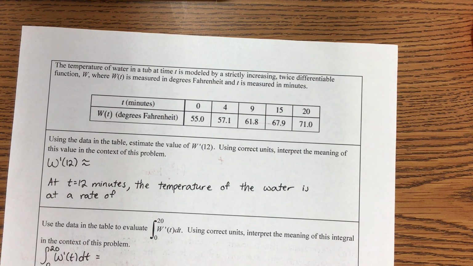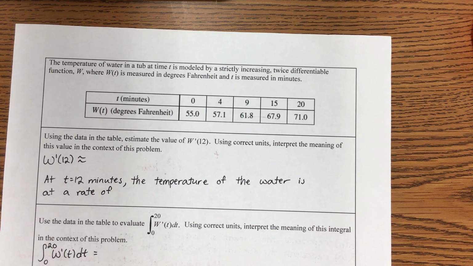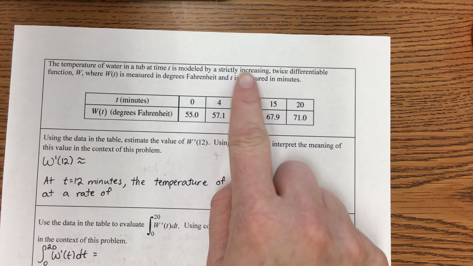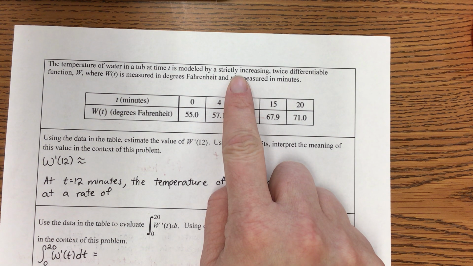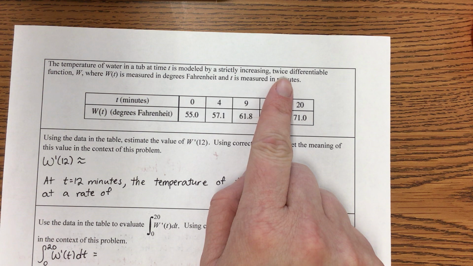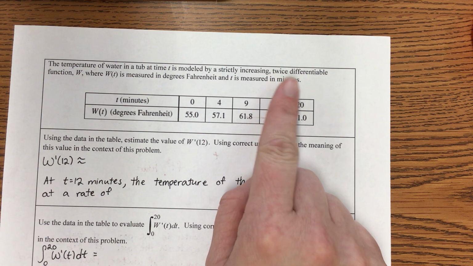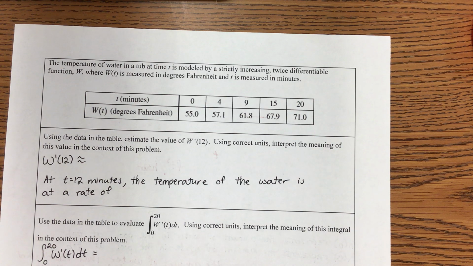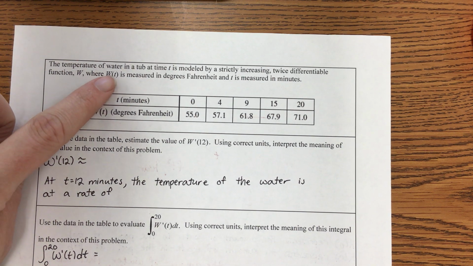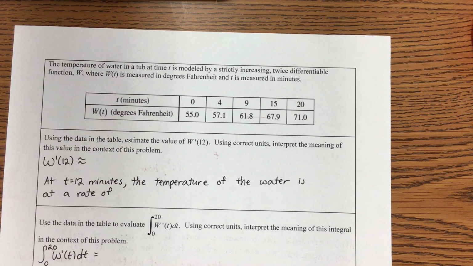We've got a word problem. I've got some stuff written down for this word problem as well. Let's go ahead and go through it. We are starting with the temperature of water in the tub, and it is strictly increasing. That means that it is never decreasing, and it is twice differentiable, which means you can take a derivative and then take a second derivative. Cool. W of t, which is the water temperature, is measured in degrees Fahrenheit, and t is measured in minutes.